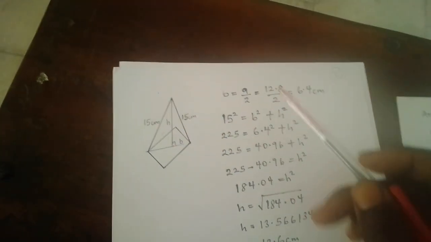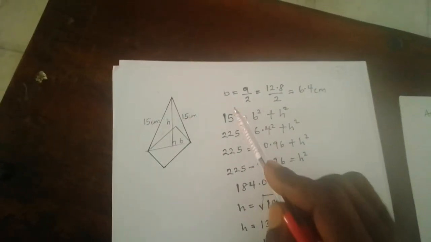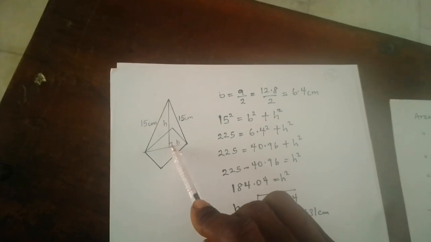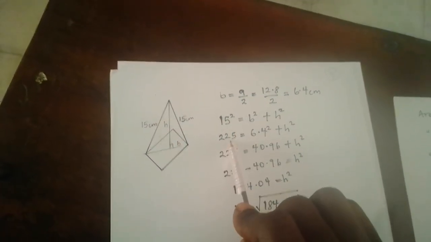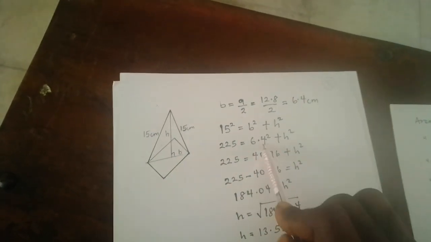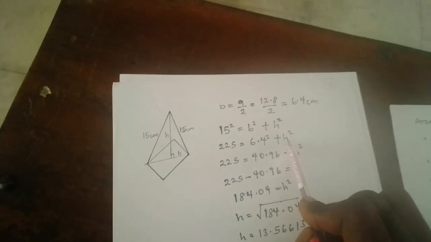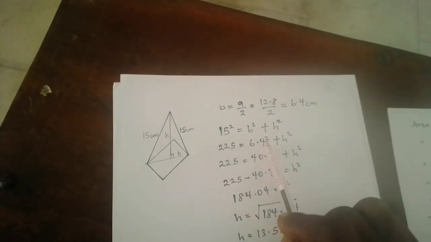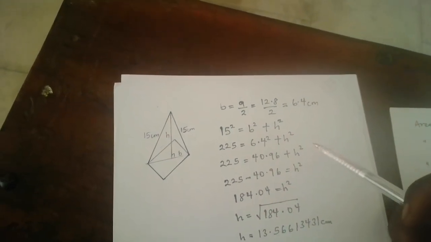So the hypotenuse is now 15. 15 square should be equal to b square plus h square. So 15 square is 225, equal to 6.4 square, which is 40.96, plus h square.